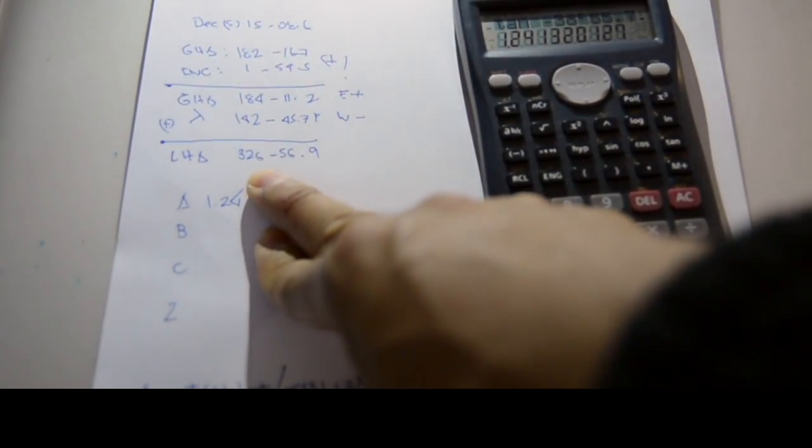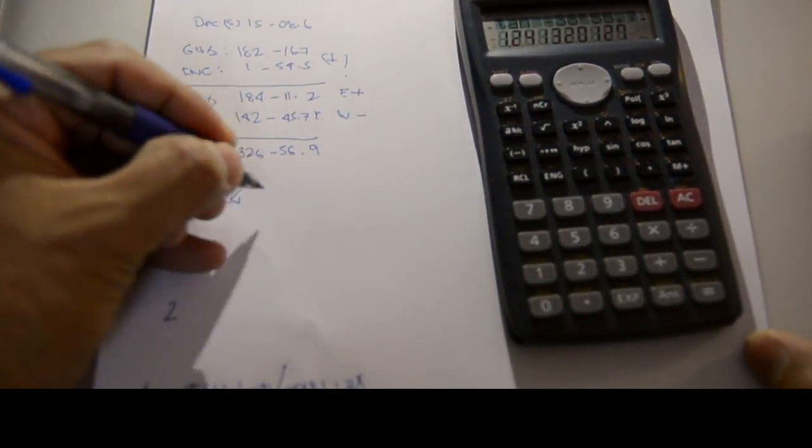As per the ruling of A, label opposite to latitude except LHA between 90 to 270. So we have LHA 326 degrees, so you will have the sign of north.